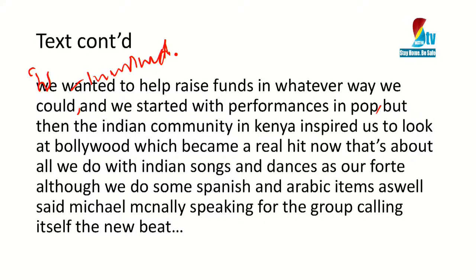additional information, all right, we are being given more, but there again, Indian community in Kenya, all right, inspired us to look at Bollywood again, okay, which became, in this case, Bollywood, which became, again, why are we using a comma here? Which became, this is more information. It is also more of a subordinate clause, sort of, because nothing can just start which became. So it is dependent on the main clause. All right, now, which became a real hit. Full stop.